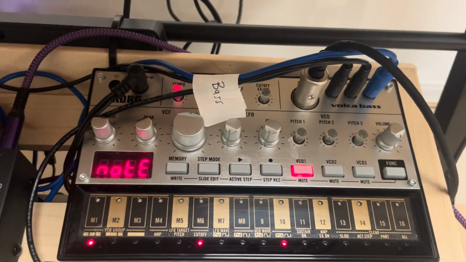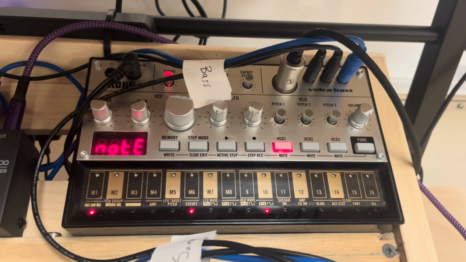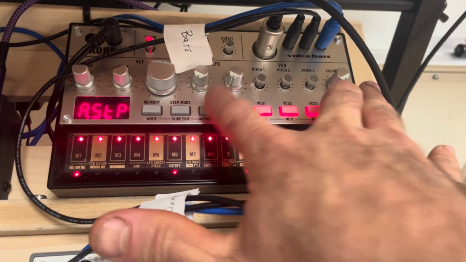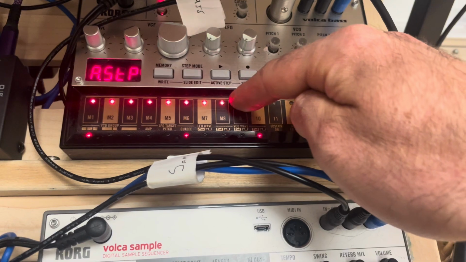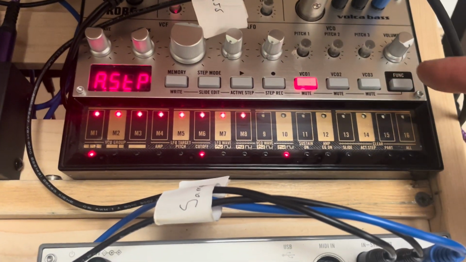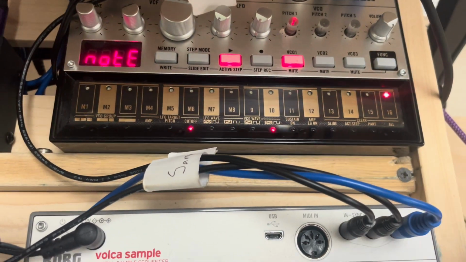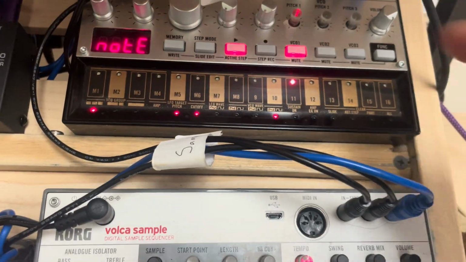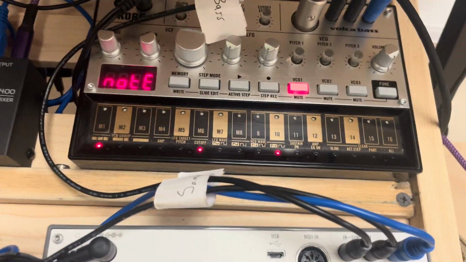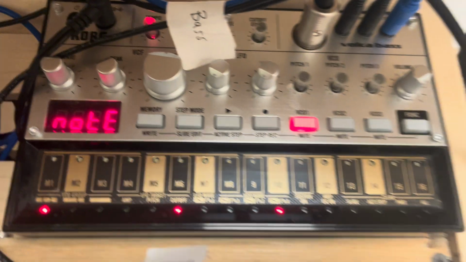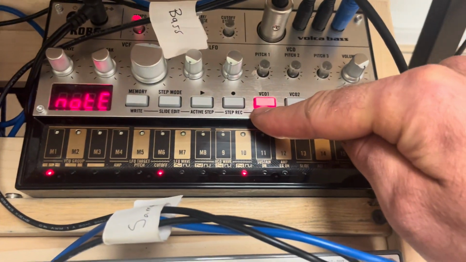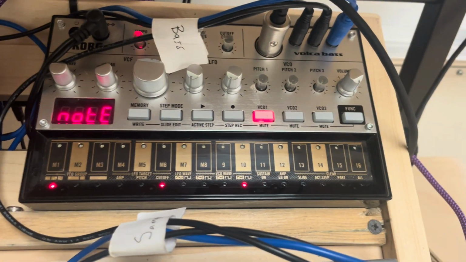Okay, but now we want to make it 8 steps long, so you might recall how to do that. We go to function active step, and we're going to take out 8 of them. Okay, press function, press play. So now it only plays those 8 steps. Pretty cool. Okay, so we've created a sequence for VCO1, which is great.